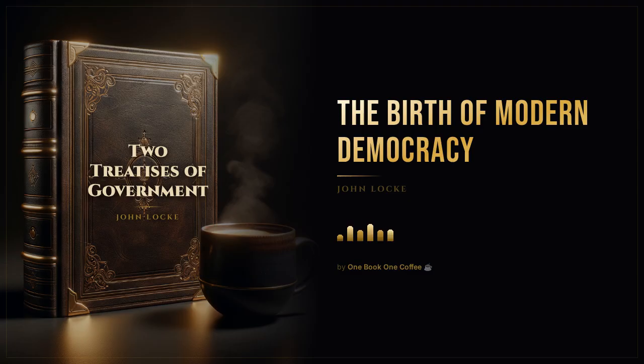Now, you might be wondering how this connects to our modern world. Think about contemporary situations where might tries to disguise itself as right. When authoritarian regimes claim legitimacy through force, when economic power translates into political control, when historical injustices are defended because that's just how things were back then. Locke's framework gives us tools to cut through these justifications and ask the fundamental question: where does legitimate authority actually come from? The practical wisdom here extends far beyond political philosophy.